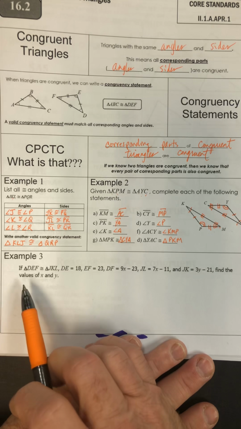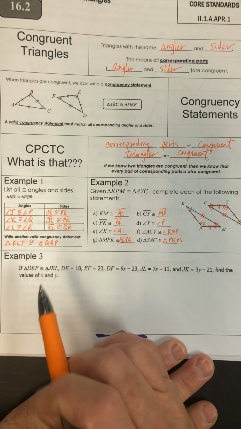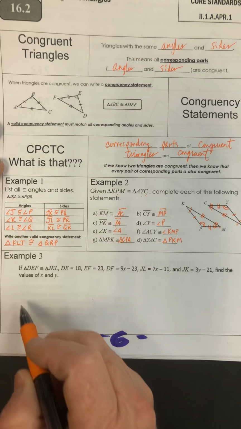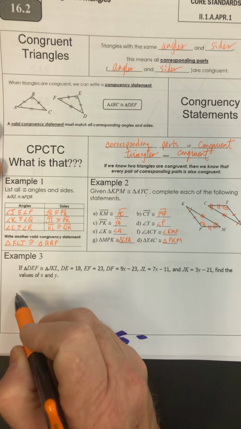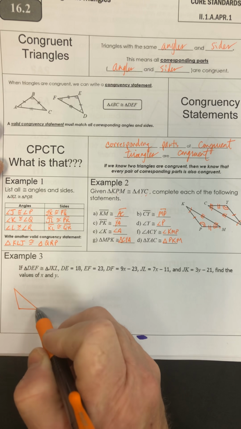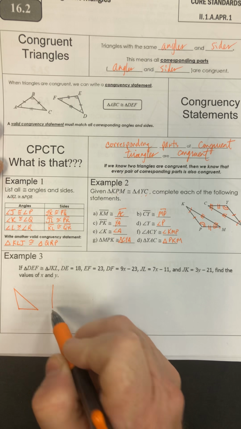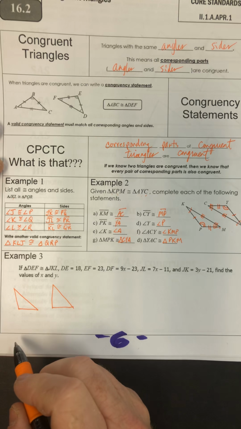Okay, for example 3, we have triangle DEF and triangle JKL. So what I'm going to do is just draw two triangles. I don't know what shape these triangles look like, I'm just going to make it up, and make them the same, kind of. And I'm going to label them in the right order.